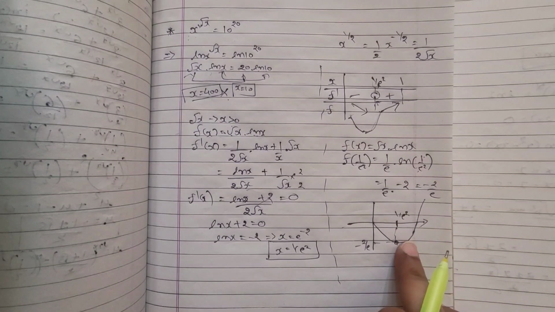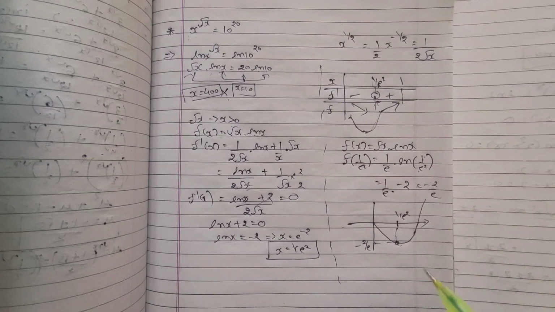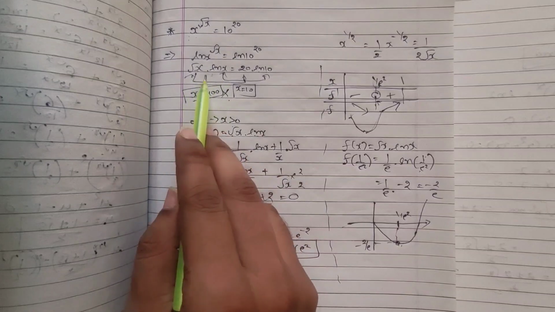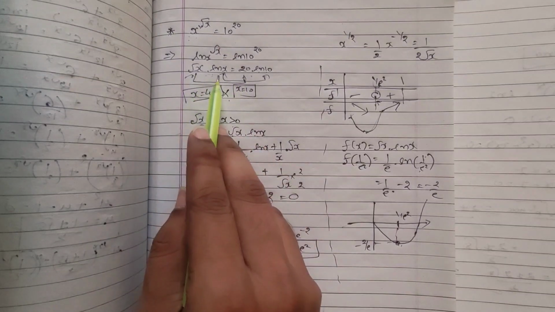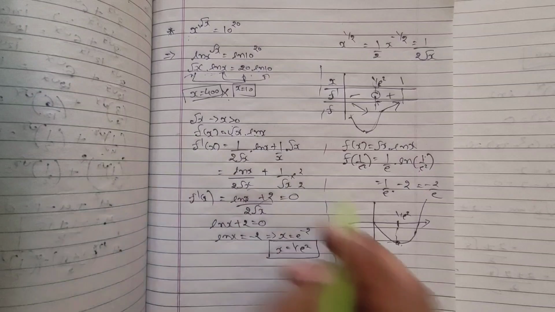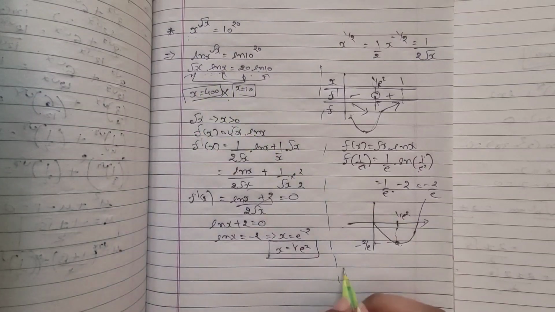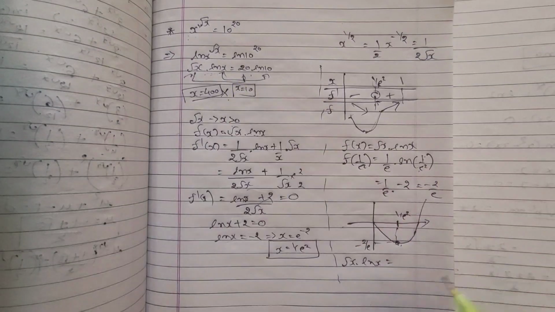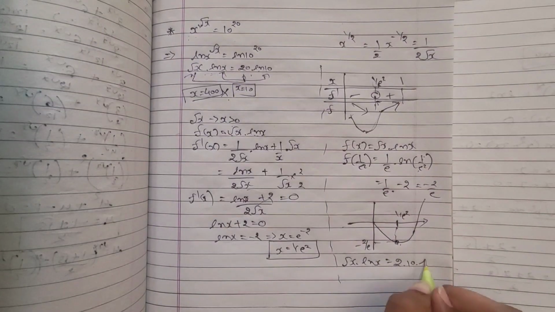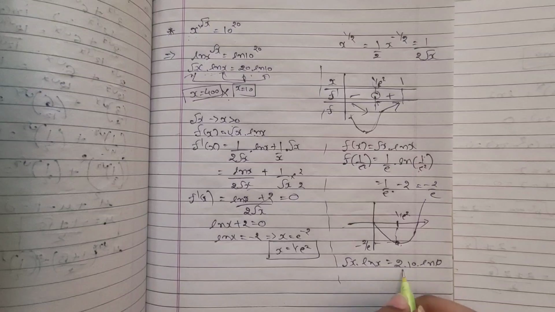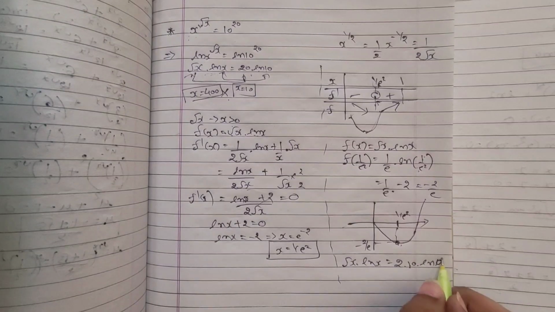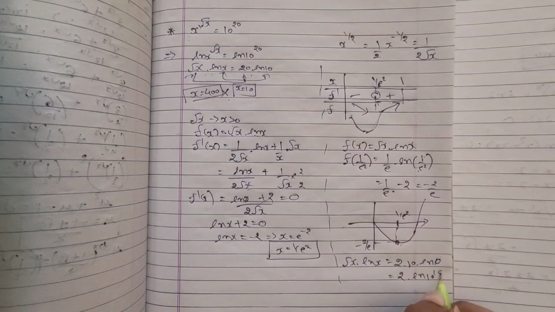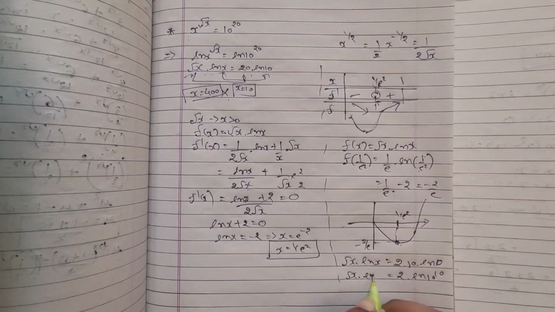But if I want to find out the next solution, how do I find the solution? That's the most important part. So again, if we look back at this equation, root x into ln x equal to 20 into ln 10. There is another method: I can write 20 as 2 into 10, into ln 10. So if I bring 10 into the power of this ln 10, then I can write 2 into ln 10 raised to 10, which will be equal to root x into ln x.